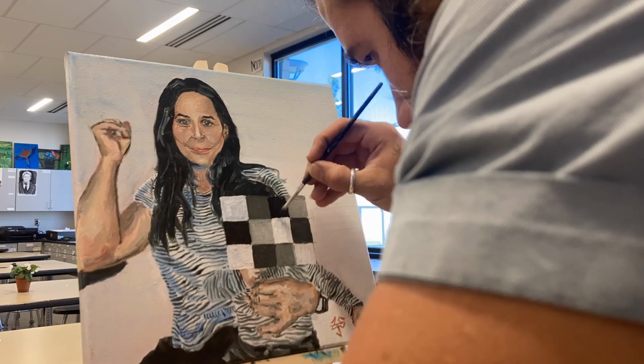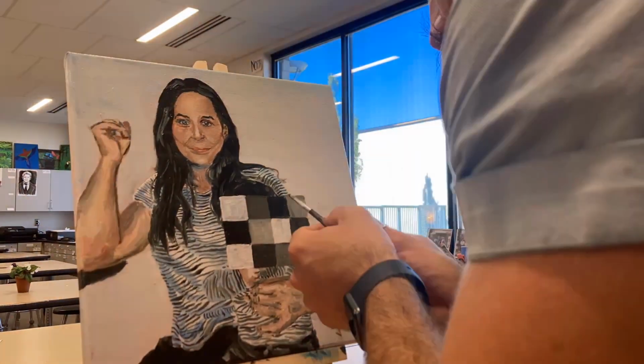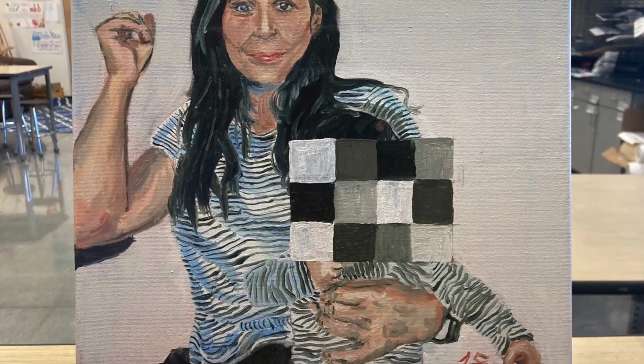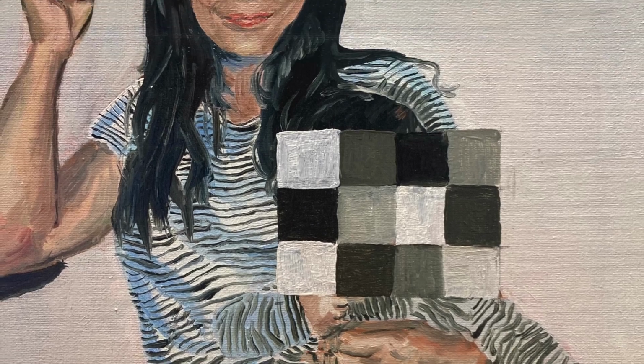I think it makes for a really interesting looking piece. Instead of this just being a portrait, it looks a little bit more like it's a commentary on social media and stuff like that. So overall, not too disappointed, but I don't know what I'm going to do with this painting now. So there is that.